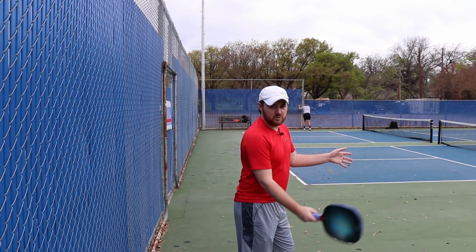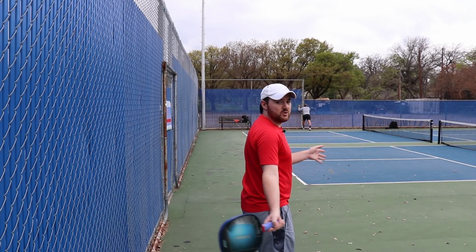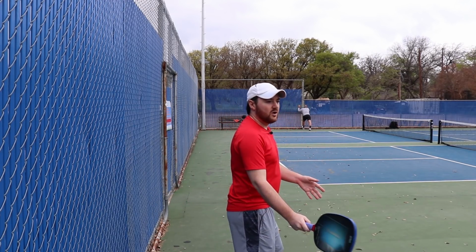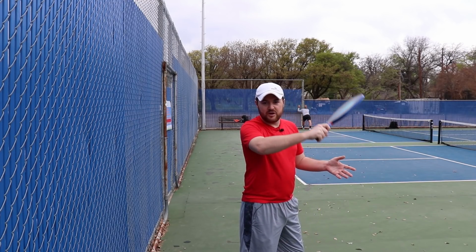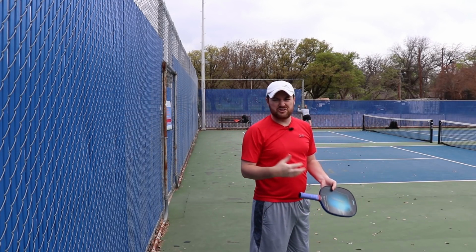There are 2 general things you can do. You can take the paddle back just normally like this to make sure that you're pointing it behind you like that, or you could do kind of a circular motion. A lot of tennis players will do this kind of thing. Personally, for me, it's not my thing. If it is for you, fantastic. But here's what you want to do.